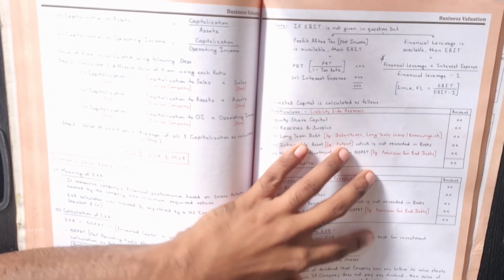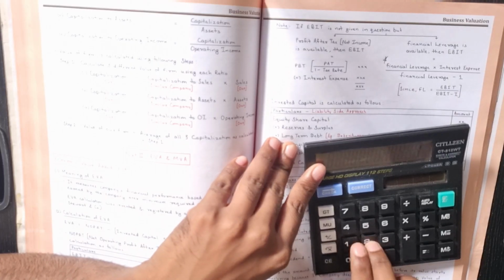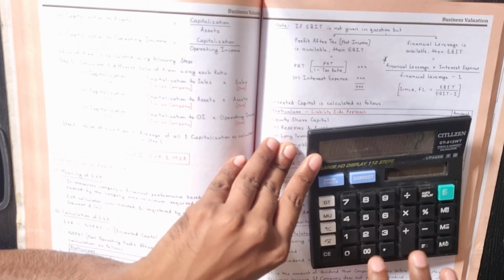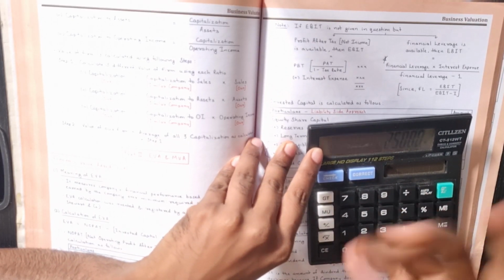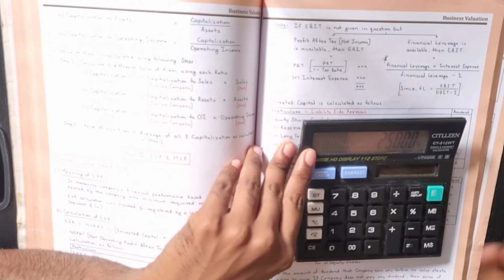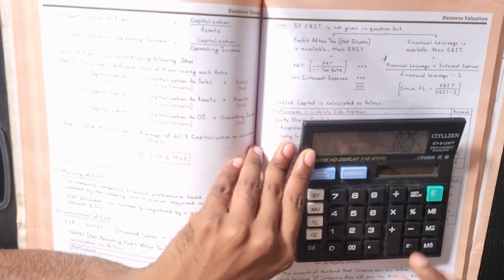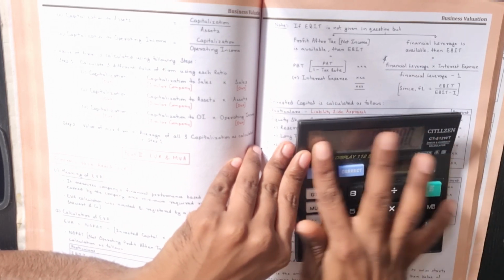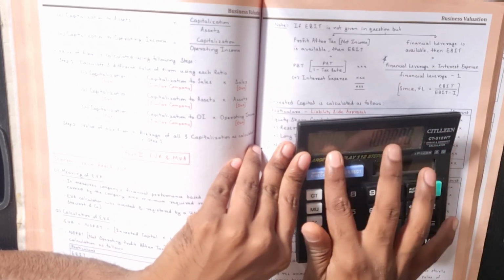Let's suppose your financial leverage was 1.25, into your interest expense, let's suppose it is 20,000, divided by financial leverage minus 1. So 1.25 minus 1 is 0.25. So we'll get the amount as 1 lakh. So what will we get? We'll get EBIT, right?